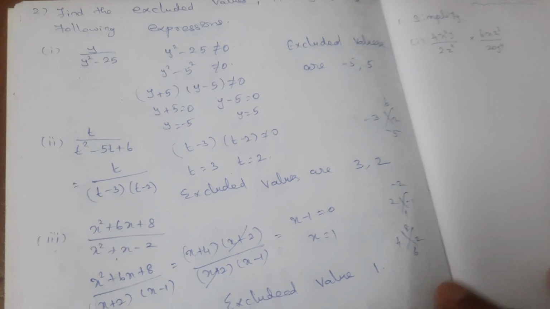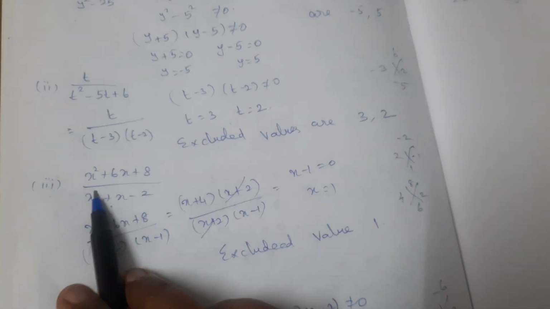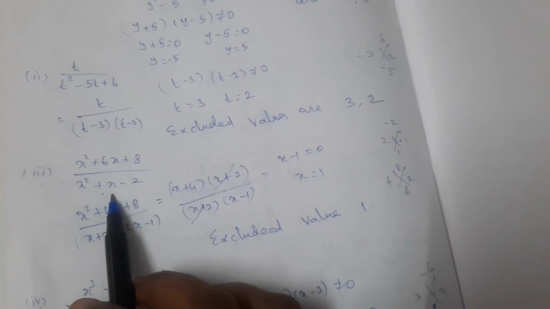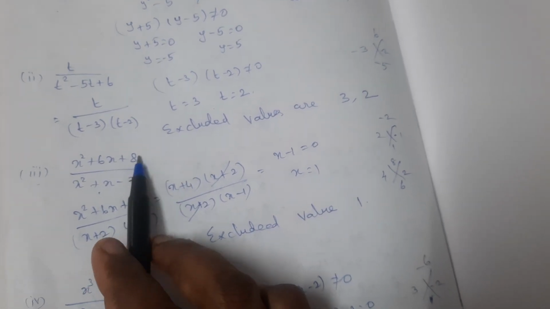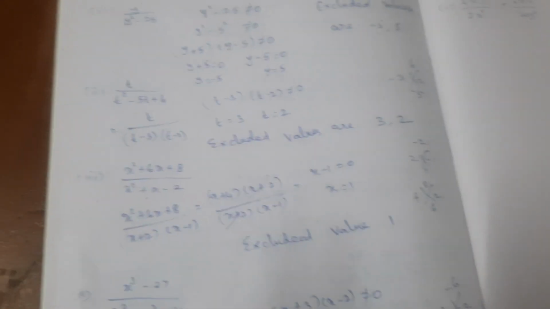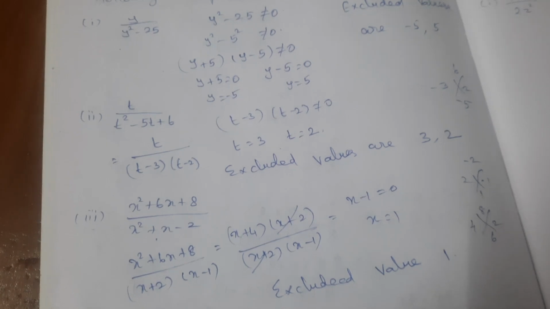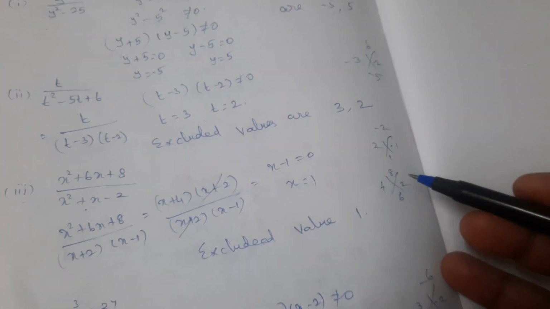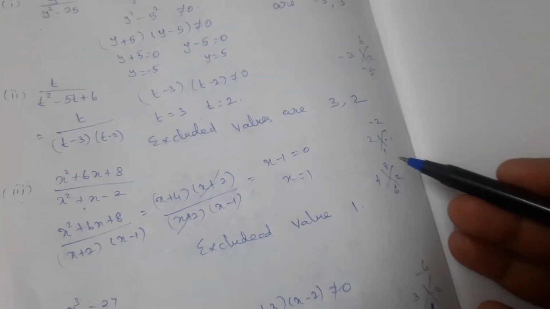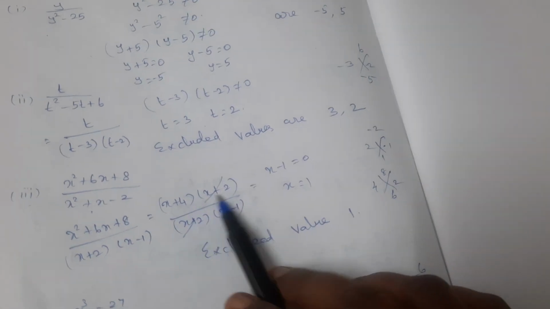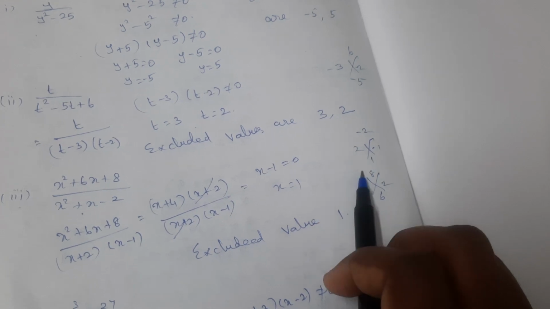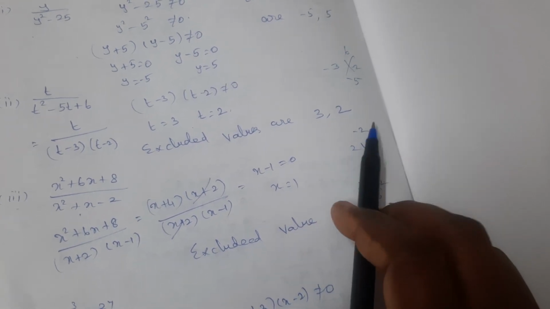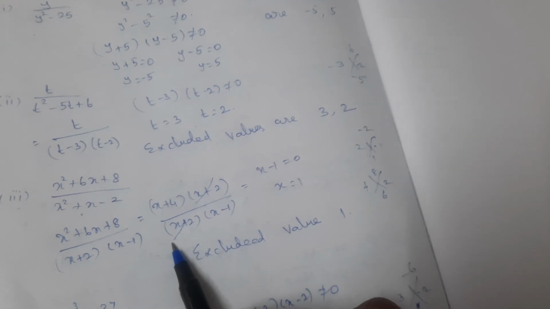Same like this, the third problem: x squared plus 6x plus 8 by x squared plus x minus 2. Both numerator and denominator are polynomials, so we find all the factors. For the numerator, multiply to 8, add to 6: 4 times 2 is 8, 4 plus 2 is 6, so x plus 4 into x plus 2. In the denominator, multiply to minus 2 and add to plus 1: 2 into 1 is 2, 2 minus 1 is 1, so x plus 2 into x minus 1.